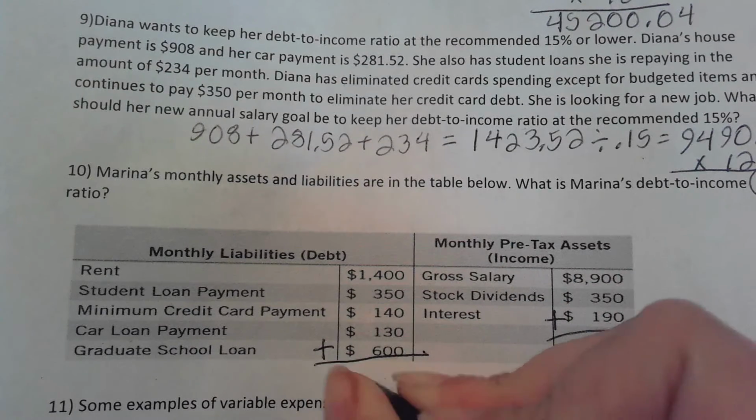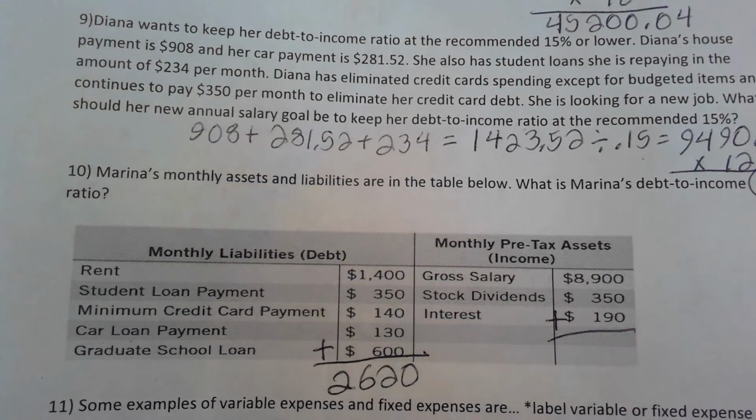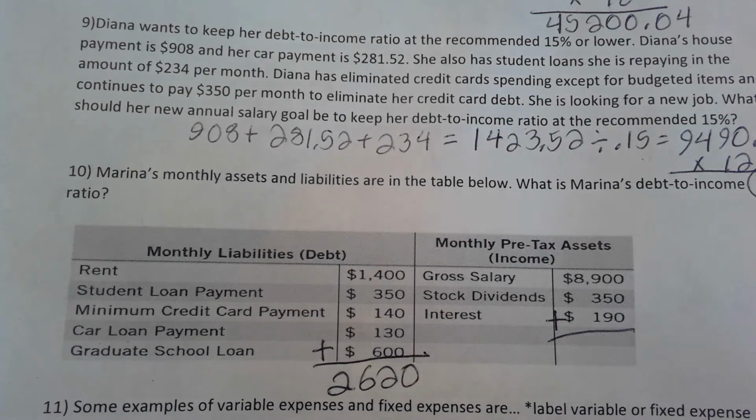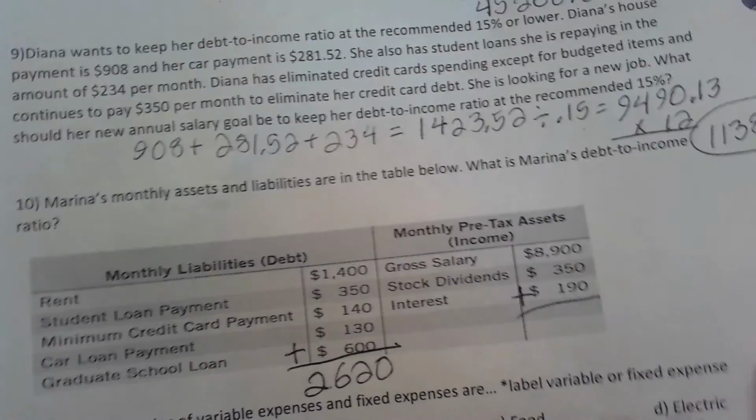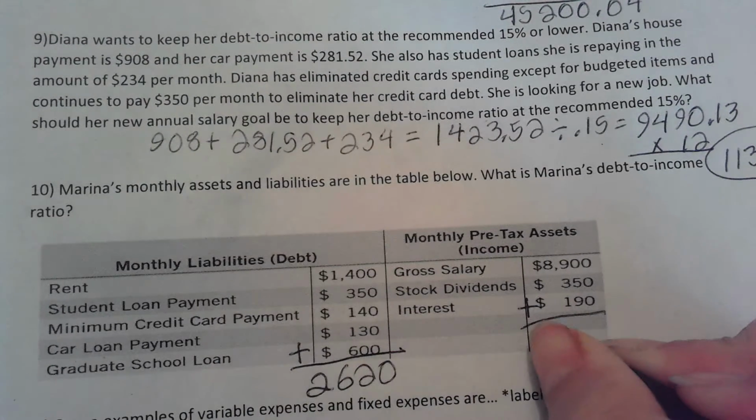So we get $2,620, and then we do the same with her income. So with her gross salary, and then we add her stocks and dividends, and we also add her interest.